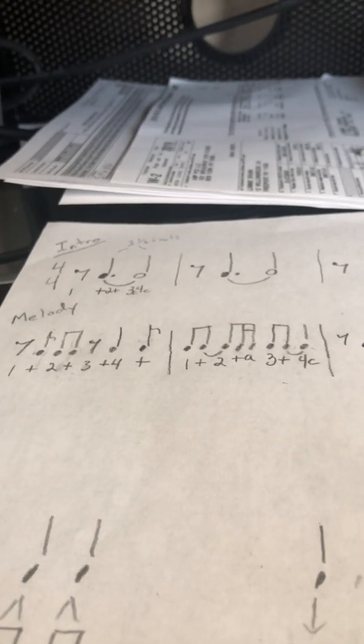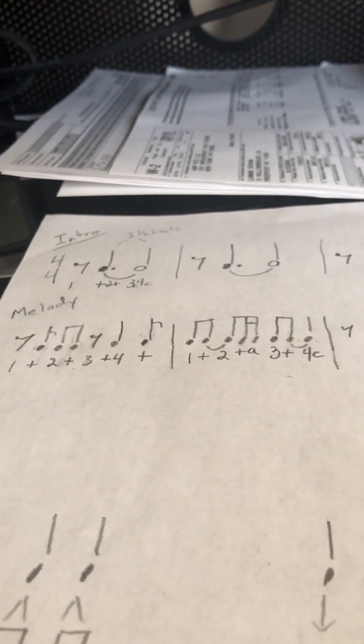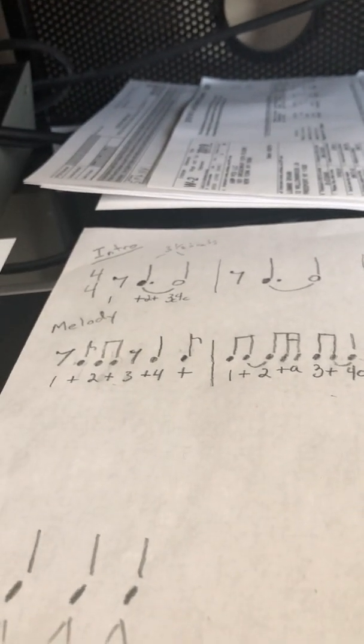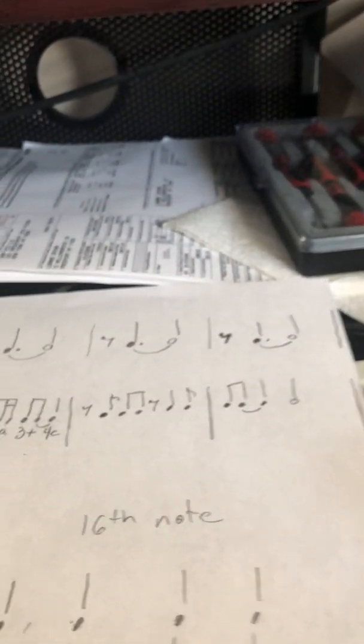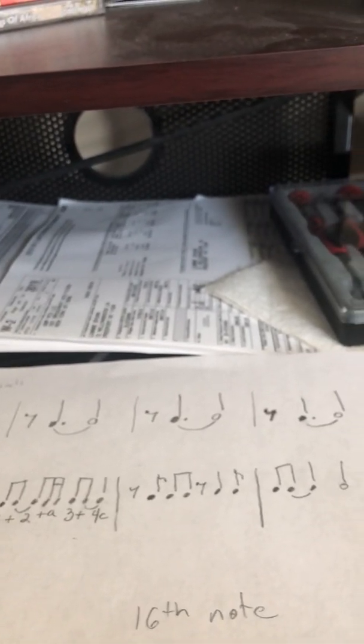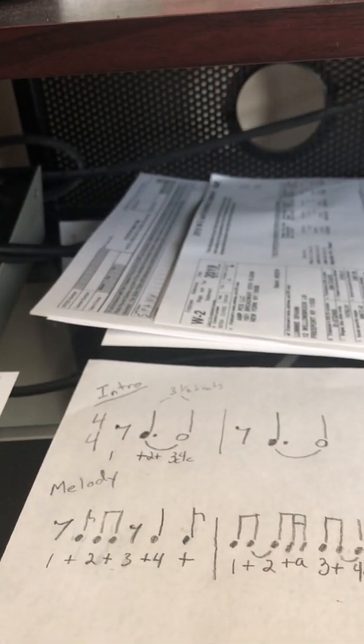Make sure you're clapping this out and you're counting aloud at the same time. And once you have done these, please complete these. This has been your lesson for the first 4 measures of the intro for Stolen Moments, as well as the first 4 measures of the melody.